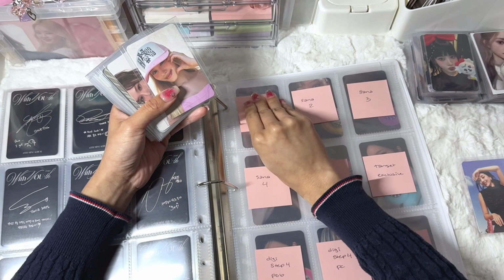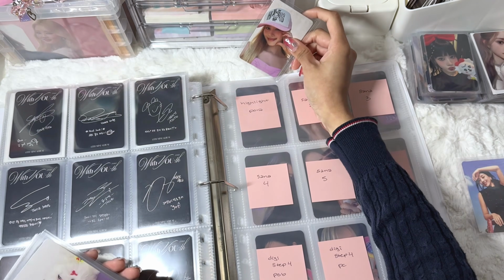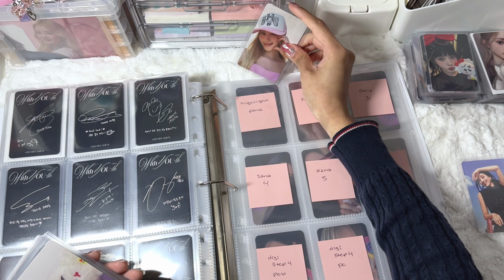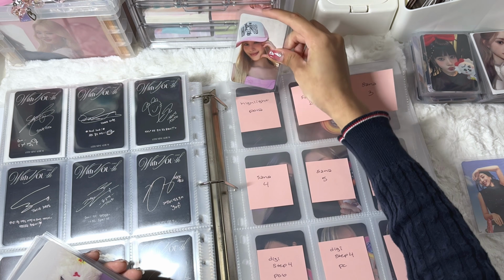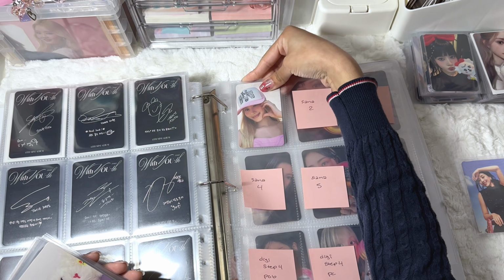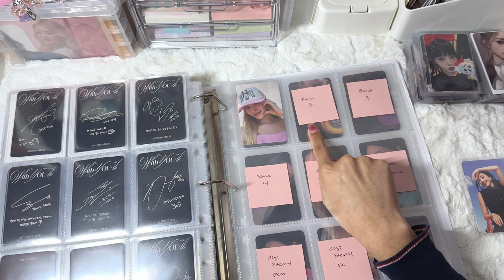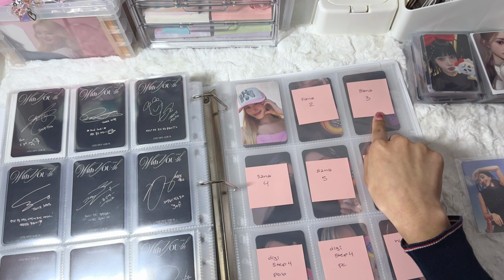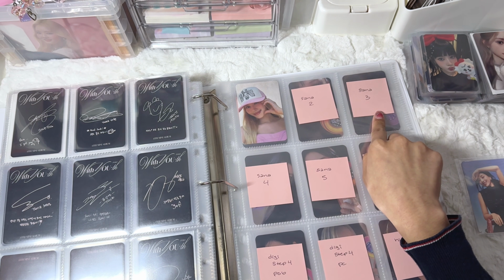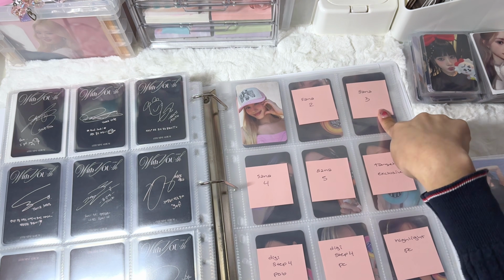And I'm going to add this one right here. And then there is another version of this photo card, specifically in this outfit where she's pointing her cheek. So that is going to go right there. And then she has 1 out of the 5 photo cards where she has brown hair instead of blonde. So I'm going to put that one right there.